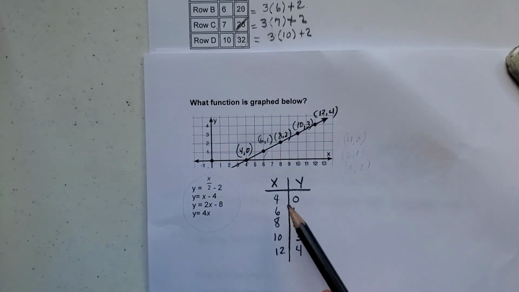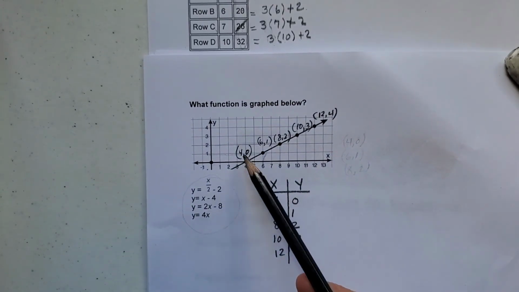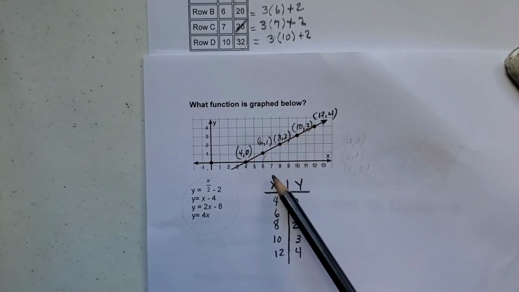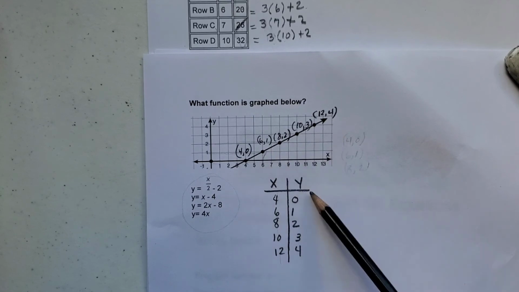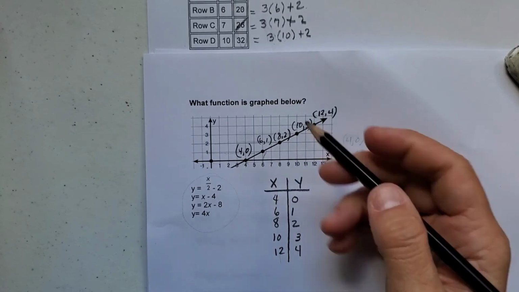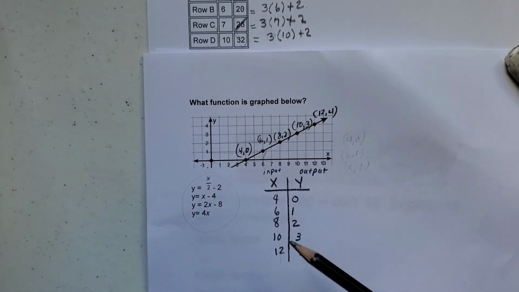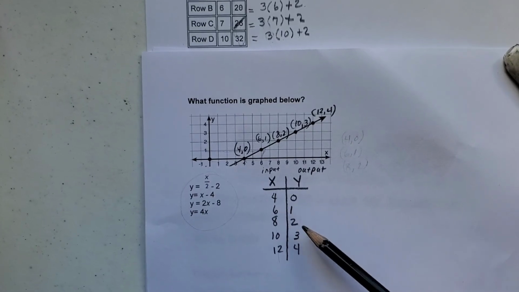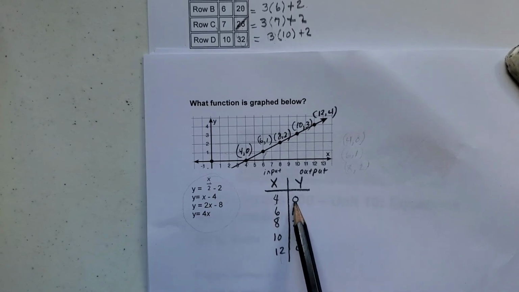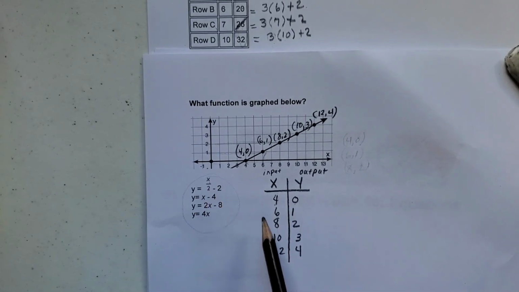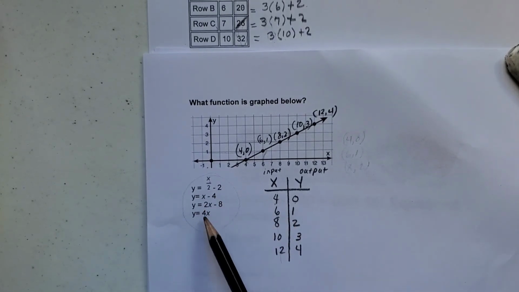Then what I like to do is make a T-chart with all the X values or inputs on the left and all the Y values on the right. Remember, these are called the inputs and these are called the outputs. All right, so whenever you put in a 4, you should come out with a 0. Whenever you put in a 6, you should come out with a 1, and so on.